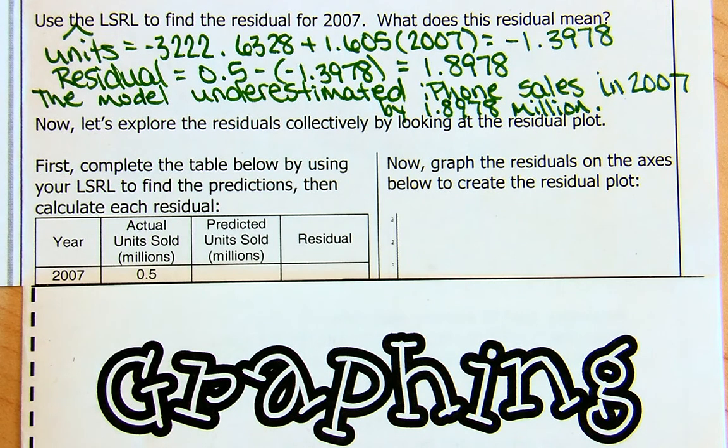That's a pretty big underestimate, almost 2 million off. Are we okay with how we got that and how we explain what it means? So by now you should be able to decide, did it overestimate, did it underestimate? How much did it do either way? And what does it mean?